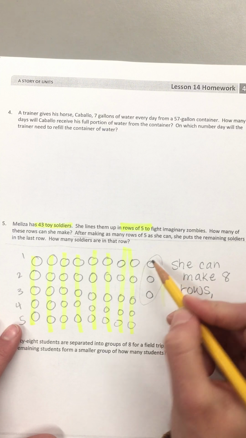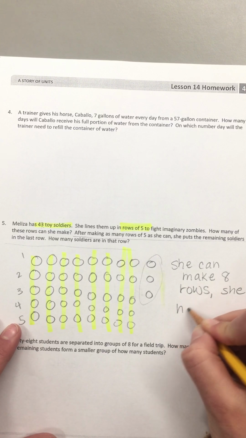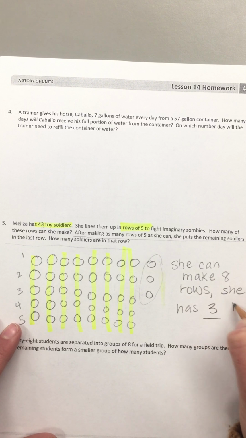And then they're asking if she puts the remaining soldiers in the last row. So here's my last row. How many are in that row? She has 3 in the last row.